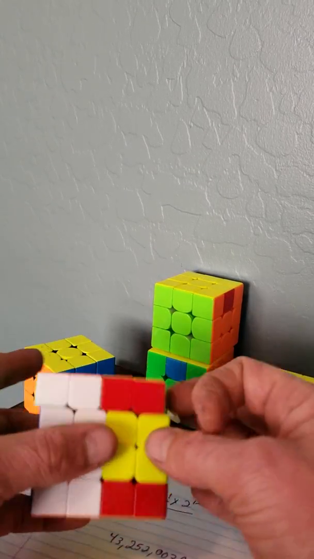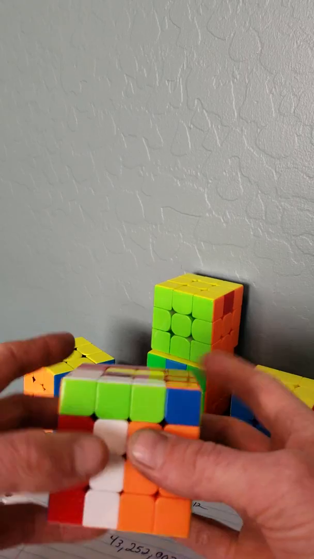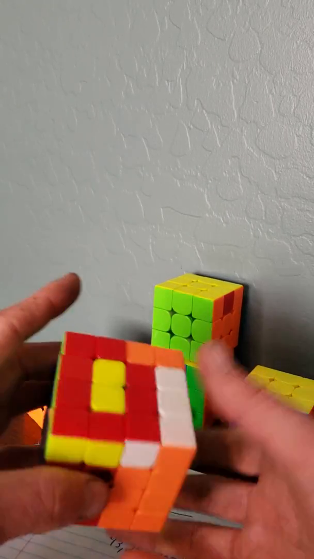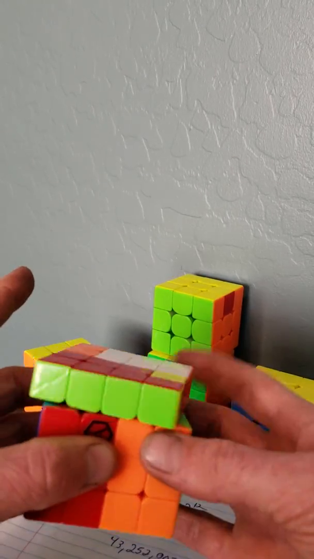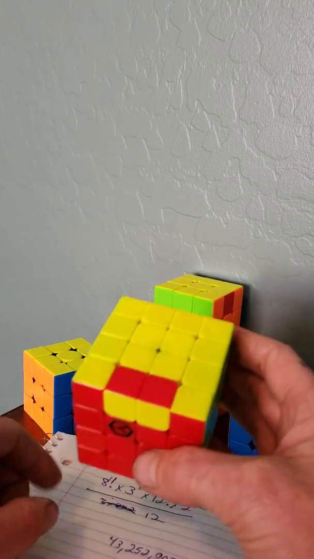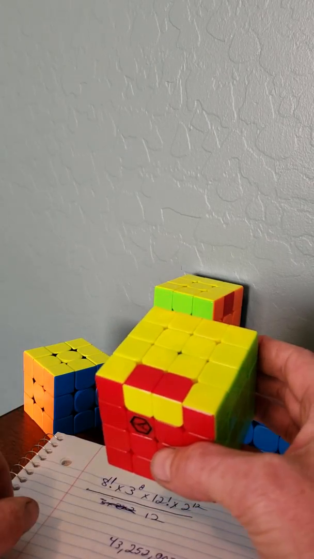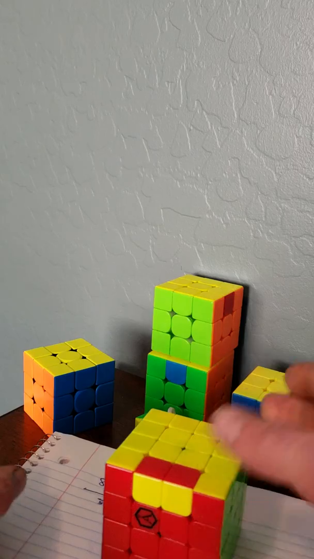Or something like this. This is the Red Bull algorithm, where we have edges out. That's it.